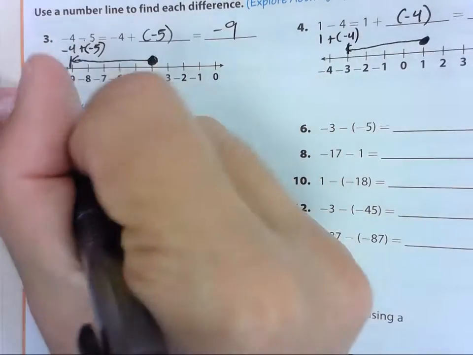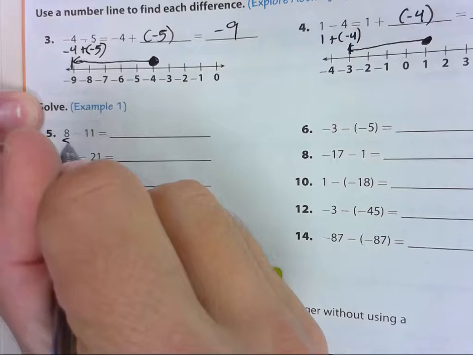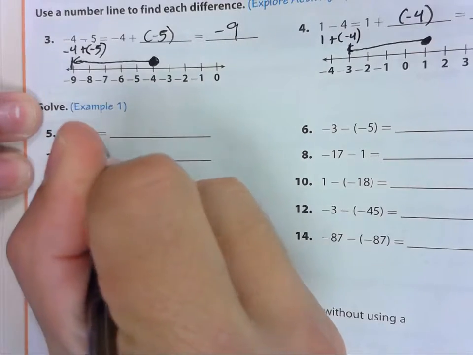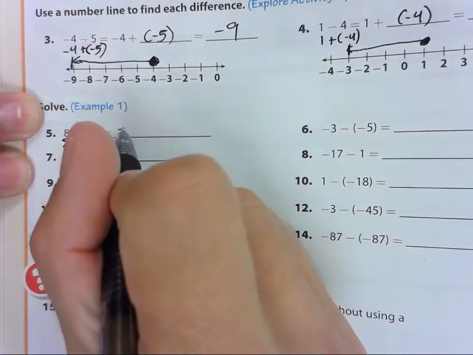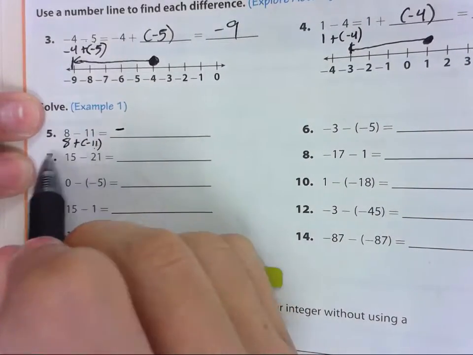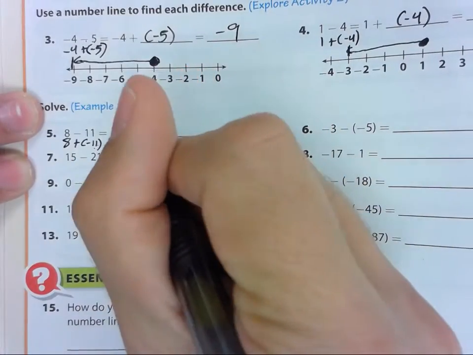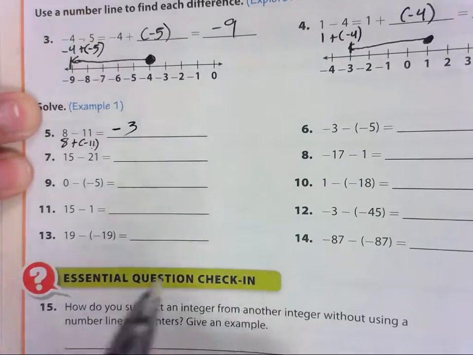Eight minus 11, we could rewrite that as 8 plus negative 11. There are more negatives, so we know it's going to be negative. Now we subtract the absolute value, so it would be 11 minus 8, and that is 3. And we'll just go straight down here, and then we'll move over.